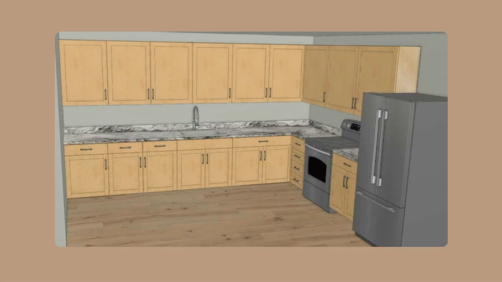Let's start with an L-shaped kitchen example. If your kitchen has cabinets on multiple walls, measure each wall separately and then add them together to get your total. We will call them Wall A and Wall B. Start by measuring the length of each wall where cabinets will be installed. Measure straight across from end to end in inches.